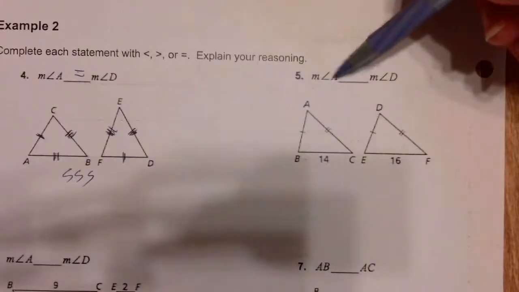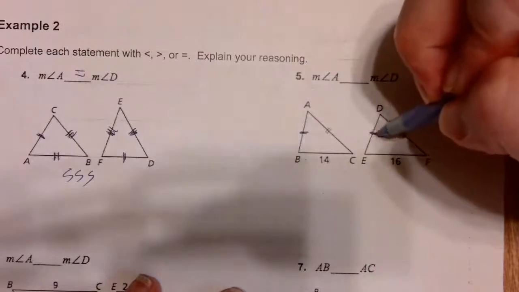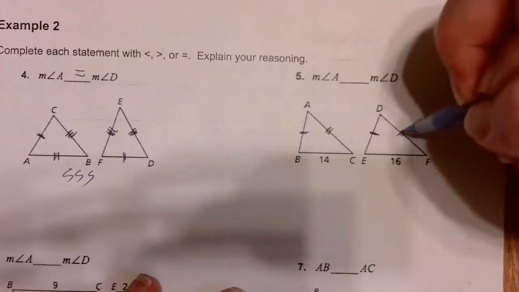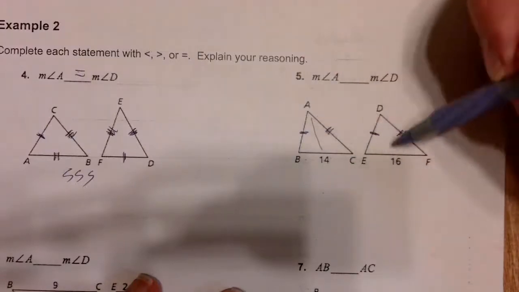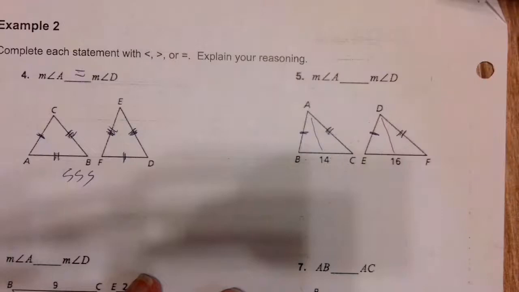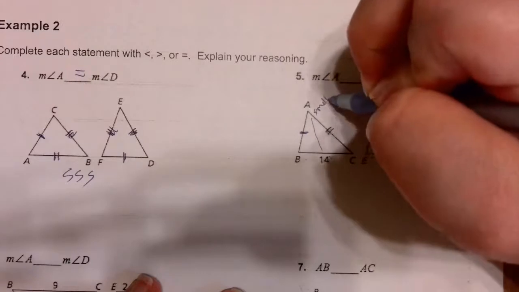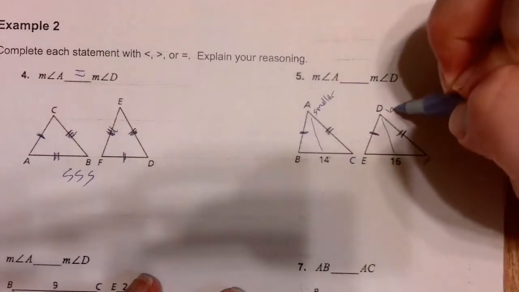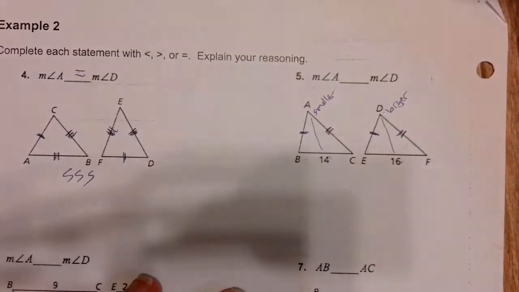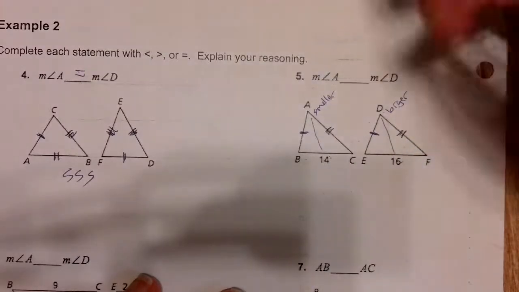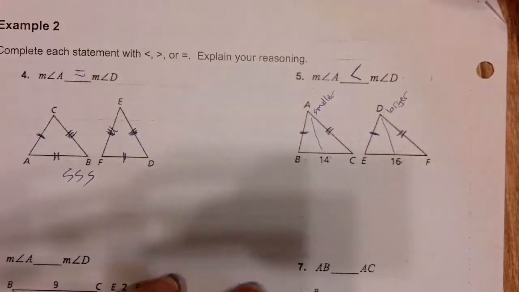Number 5, the measure of angle A is blank the measure of angle D. So 1 tick mark, 1 tick mark, 2 tick marks, 2 tick marks. 14 is across from the A, 16 is across from the D. 14 is smaller, which means angle A is smaller and angle D is larger. The longer side makes the larger angle. So if angle A is smaller, then the inequality faces D.